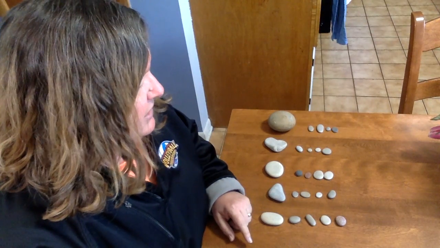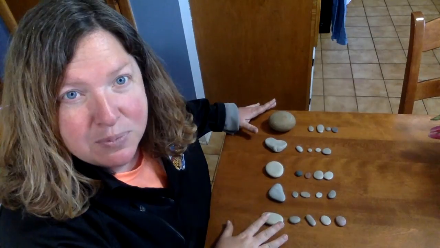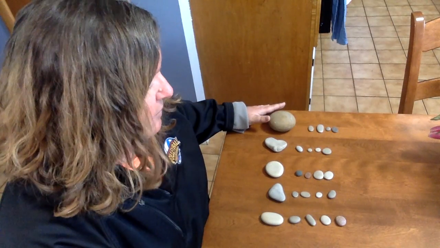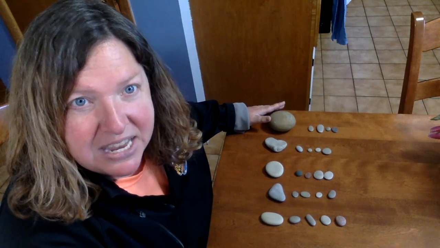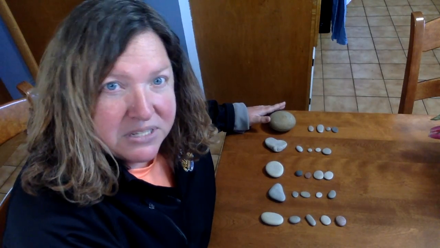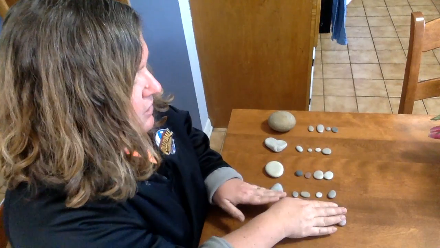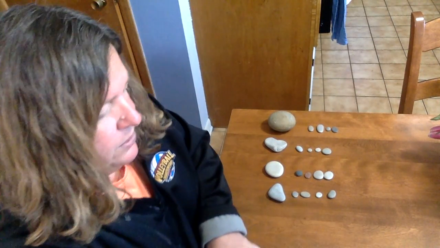Now, that's the essence of ratios when you're thinking, is it the same ratio? When I had all these rocks together, they were just one big pile of small and one big pile of big. But we can see the same ratio is true, the same number of big ones compared to small ones, no matter how many I take out. For instance, if I took out this bottom row, it's still the same ratio.